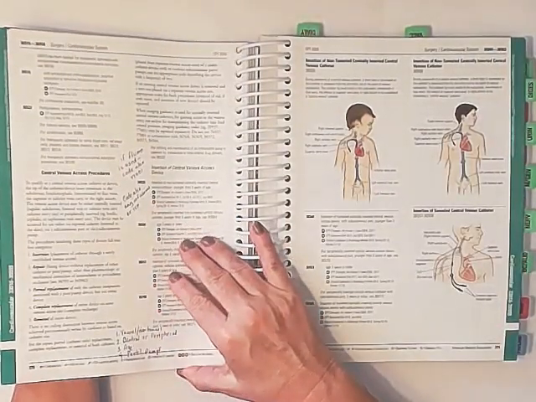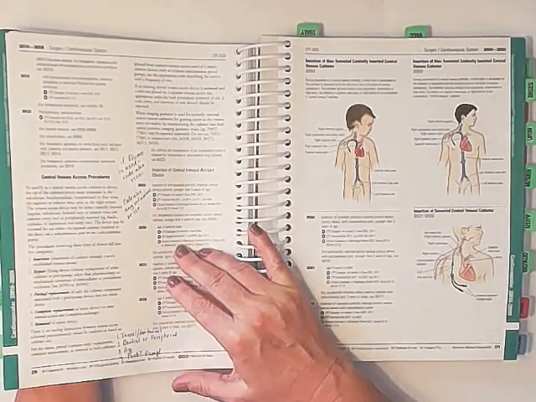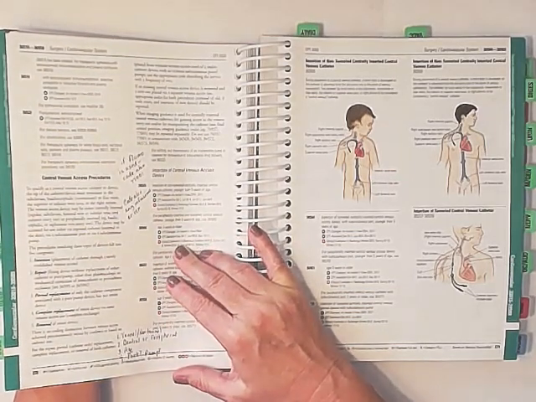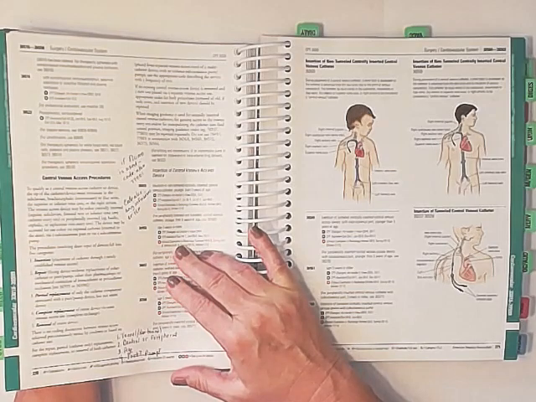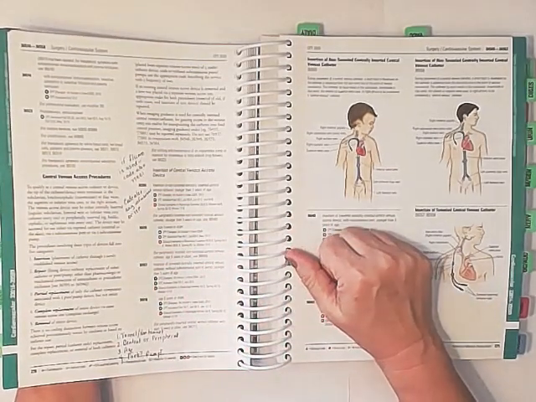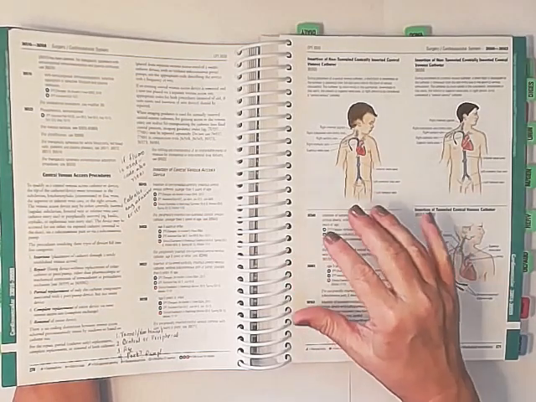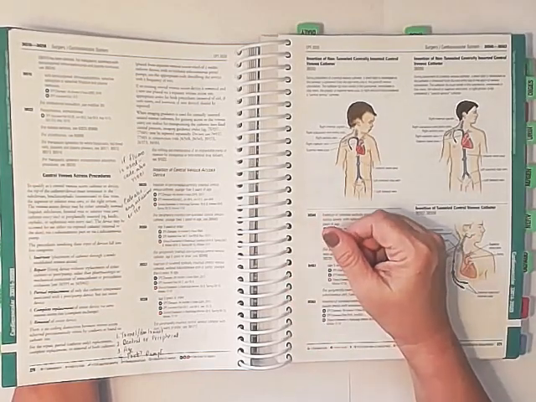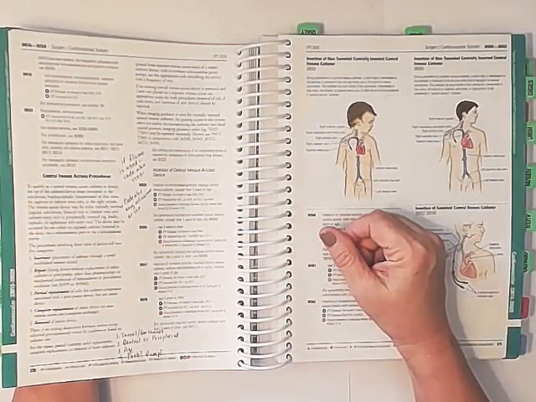Okay, I'm on page 270. Let's talk about central venous access. Again, this is an area where there's 4 or 5 pieces of information you're going to have in order to find the right code. First of all, let's talk about what central venous access is.